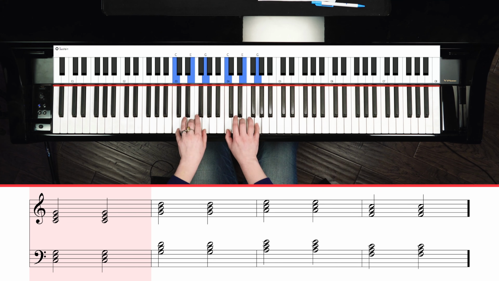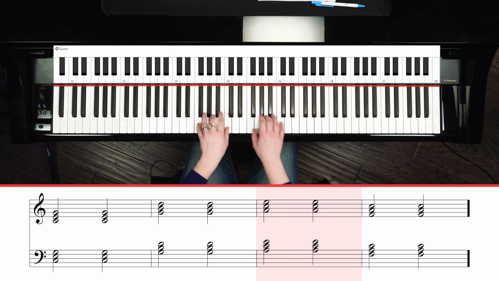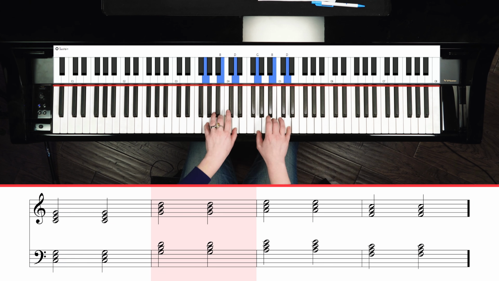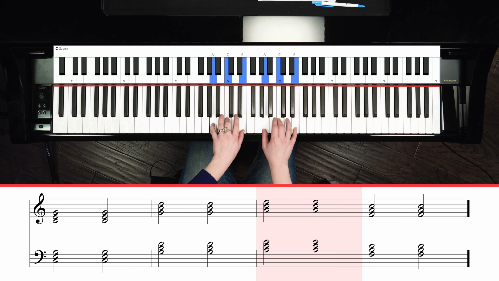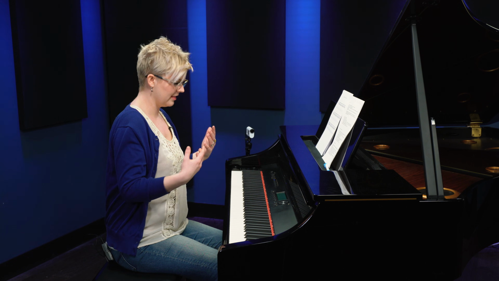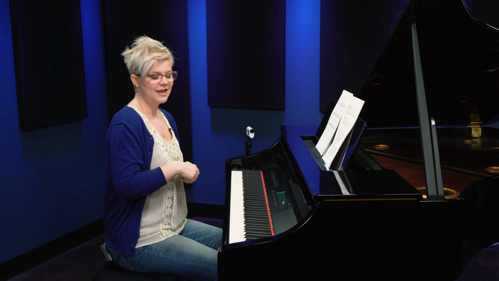Then you could do them hands together, a little bit more challenging. 1, 5, minor 6, 4. One more time. And that is how you would play our big chord progression using just root position chords.